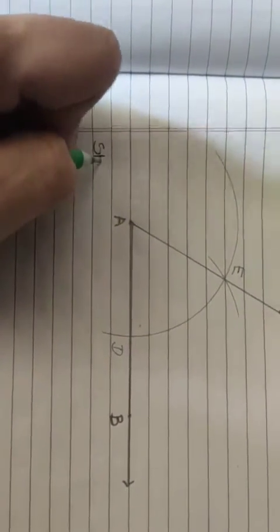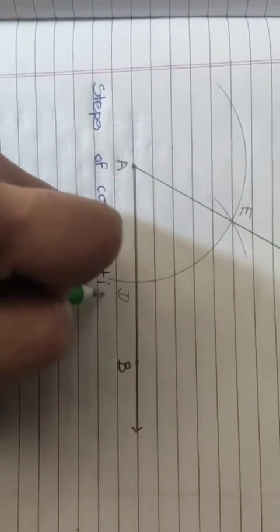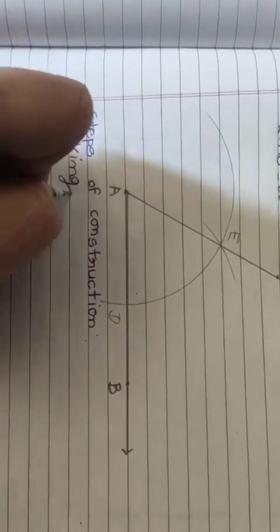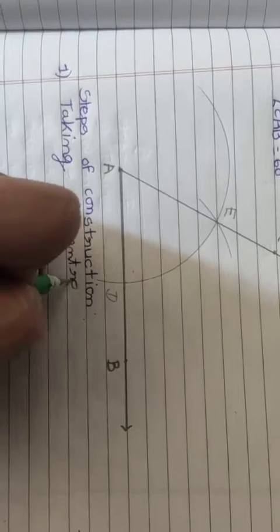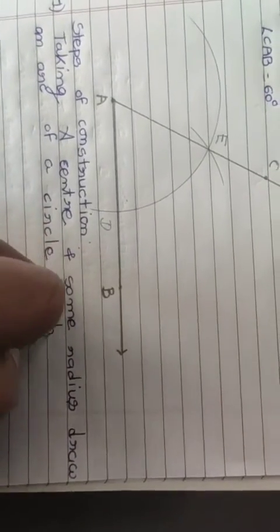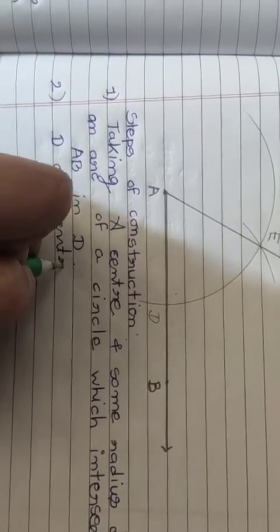Now the steps of construction. First, taking A as a center and some radius, draw an arc of a circle which intersects AB in D. Now you have to take D as a center and with the same radius.